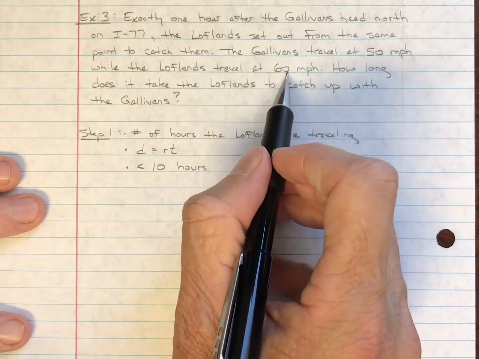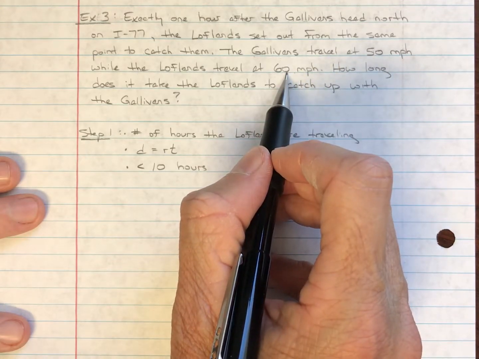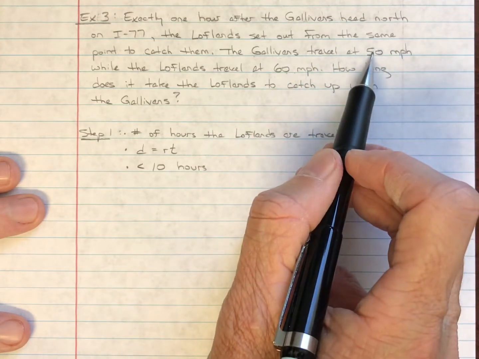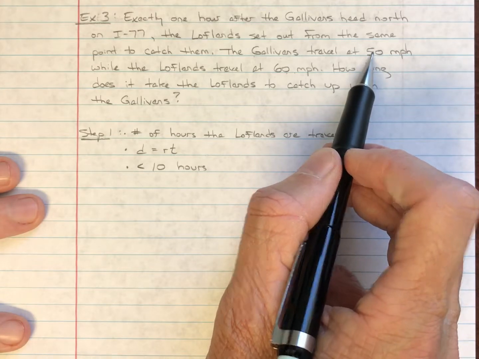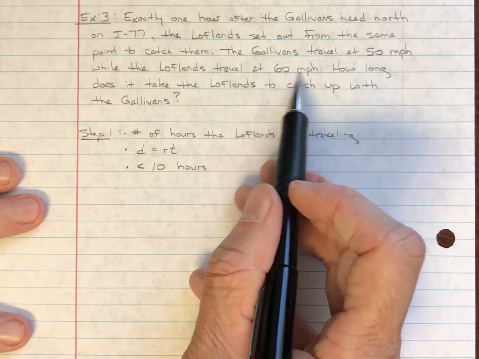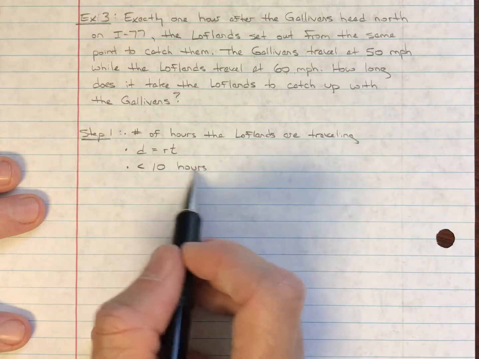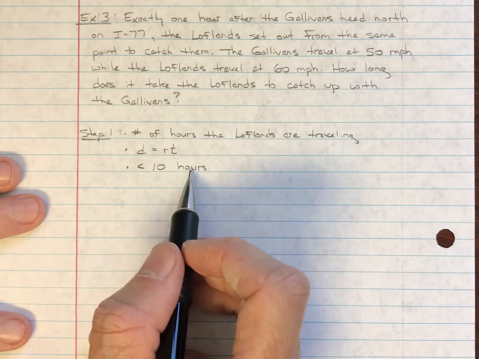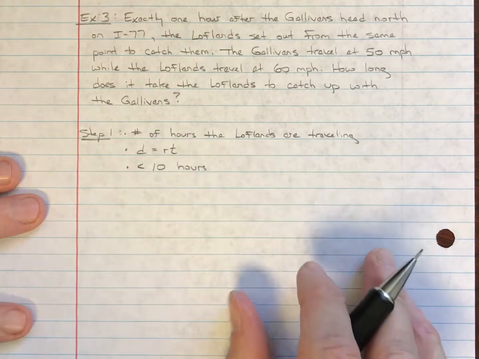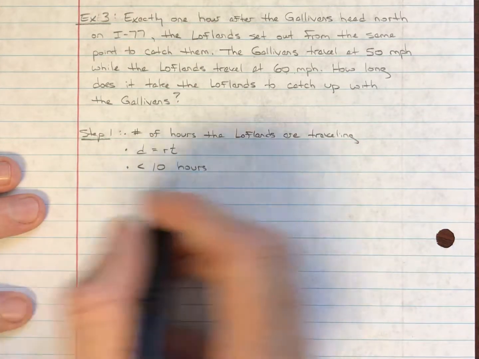After 10 hours, they will have gone 600 miles. After 10 hours, they will have gone 500 miles, so they'll have caught up by then. They'll have traveled 100 miles further. So I've overshot it here, but I'm looking for an answer that's fewer than 10 hours. Again, not much help for a picture here, so let's go to step 3.